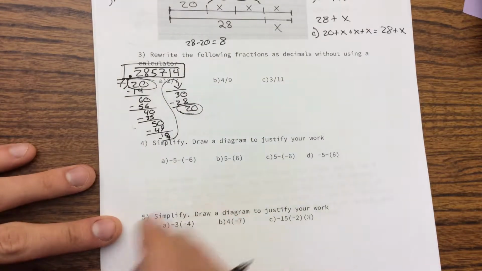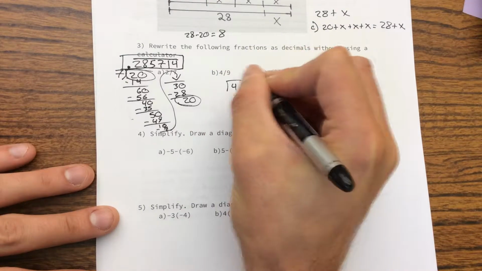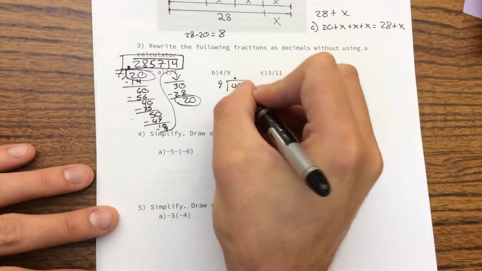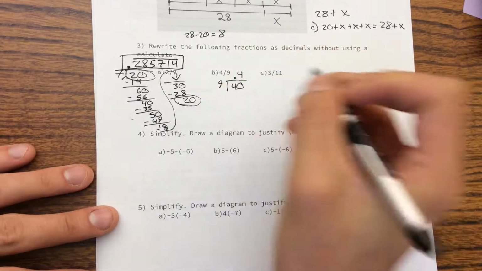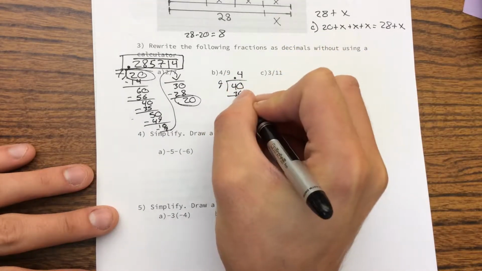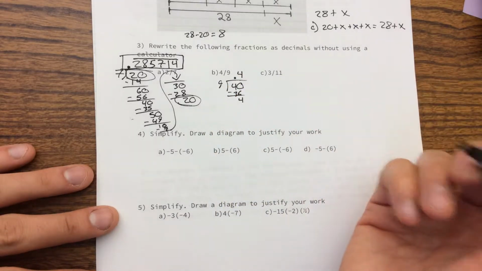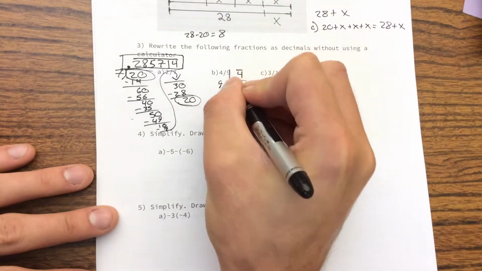There we go. All right, letter B. 4 over 9. Same thing. 4 divided by 9. 9 does not go into 4, so put a decimal point. Bring down a 0. 9 goes into 40 4 times. 4 times 9 is 36. Bring down a 0. And I could tell right there that I'm going to have the same number here that I'm going to have right here. So it's just going to be 0.4 repeater.